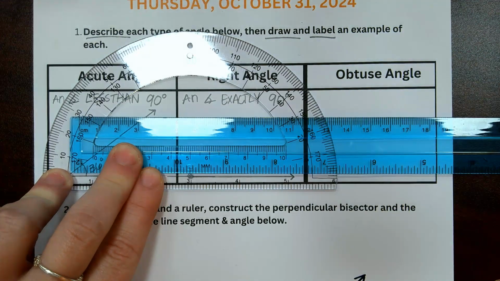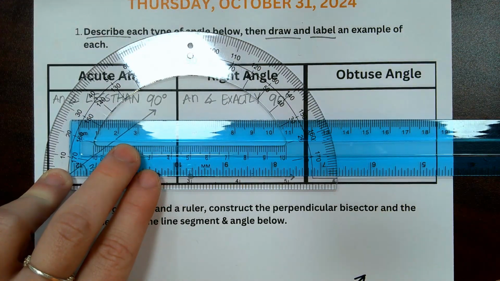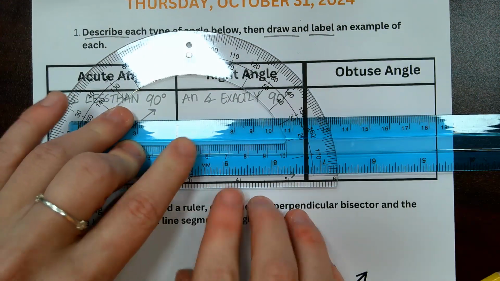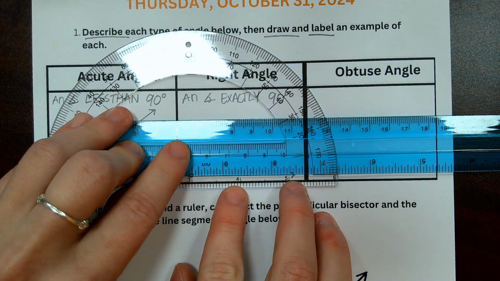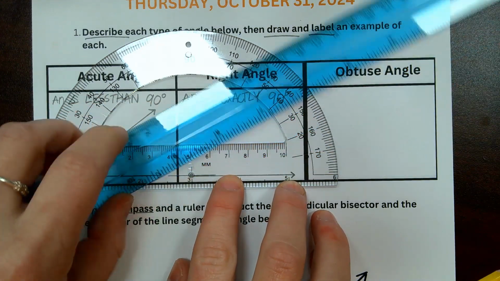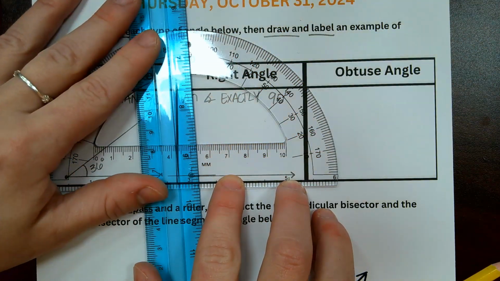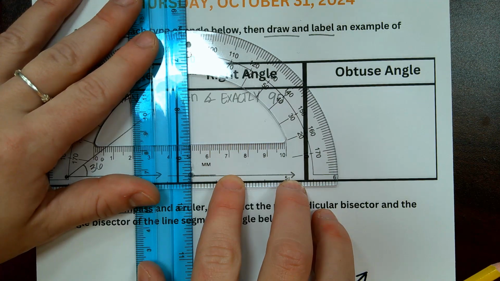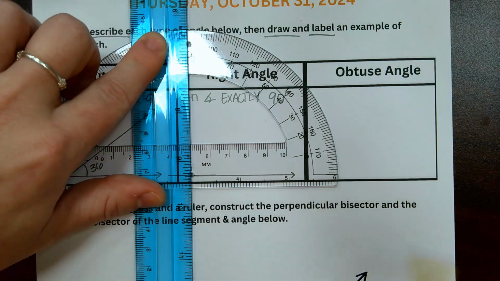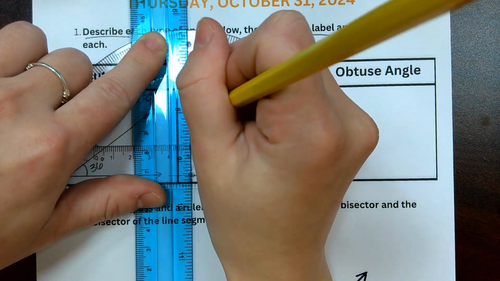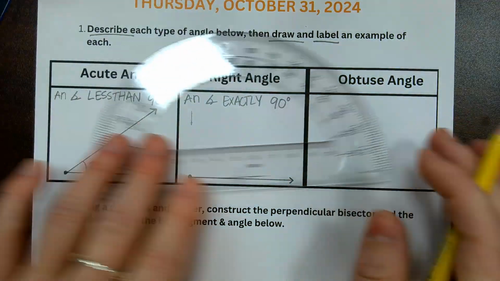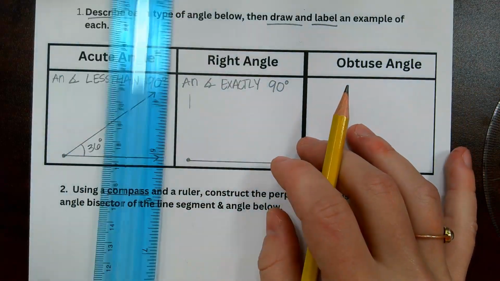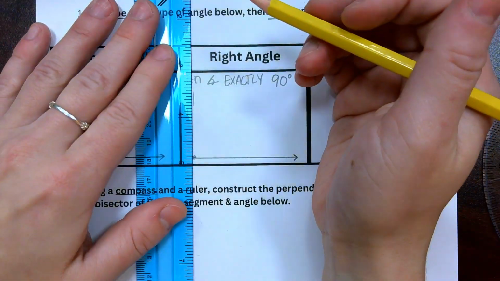So let me just line this up. Make sure it's hitting the 0. Let's see. That's about good. And let's go through 90. Here. 90-degree angle.